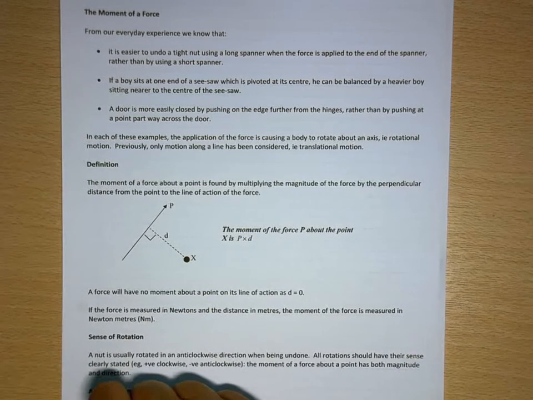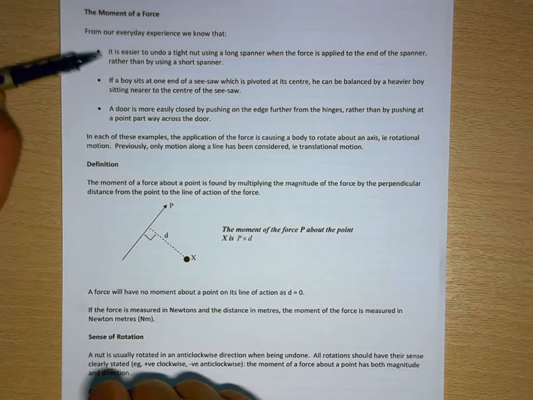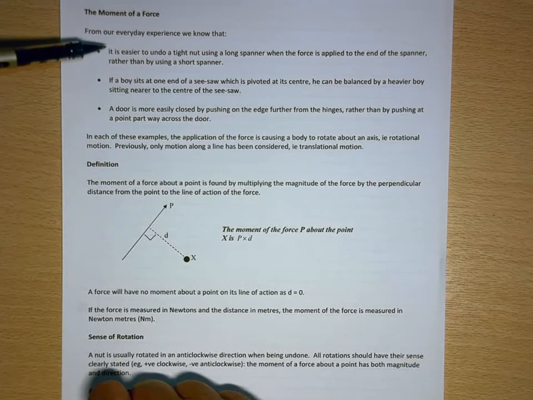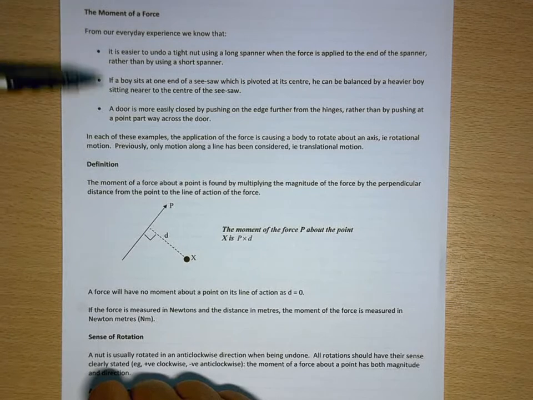Okay, you may well have already met this in physics. So from our everyday experience, we know, so you should be able to visualize these types of things. If you've got a tight nut, then it's easier to undo it if you put a long spanner on it as opposed to a short spanner. So you're extending the distance from the nut that the force is being applied.